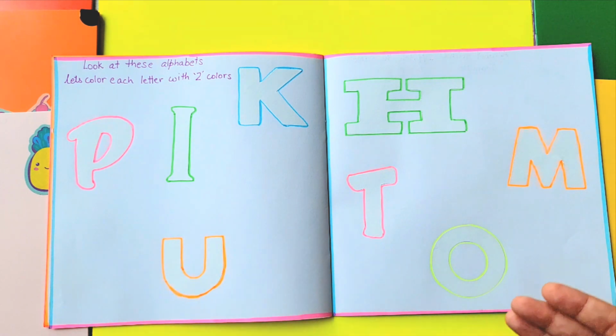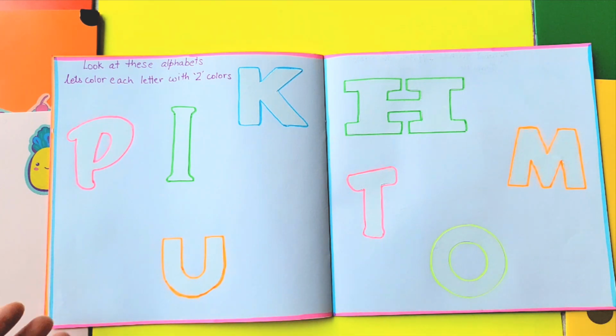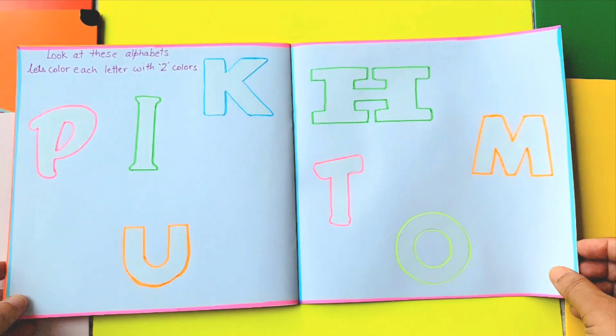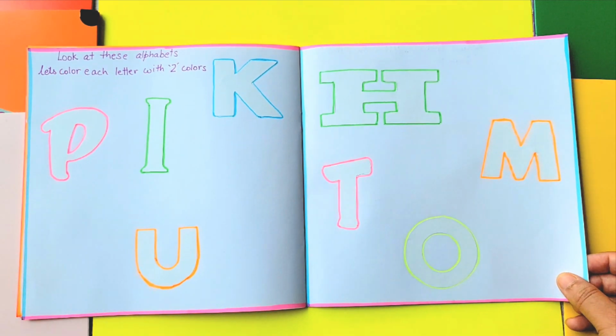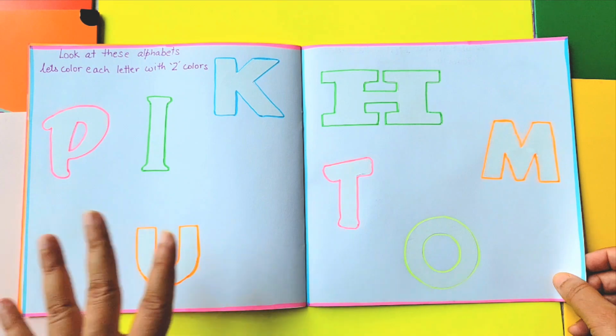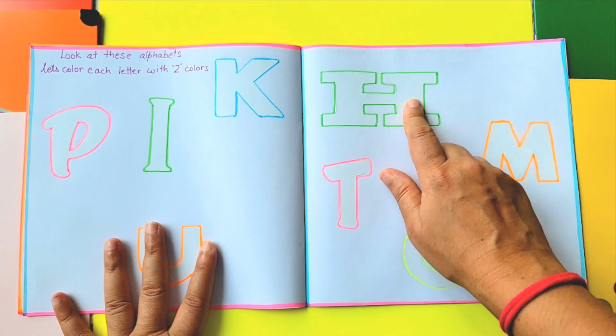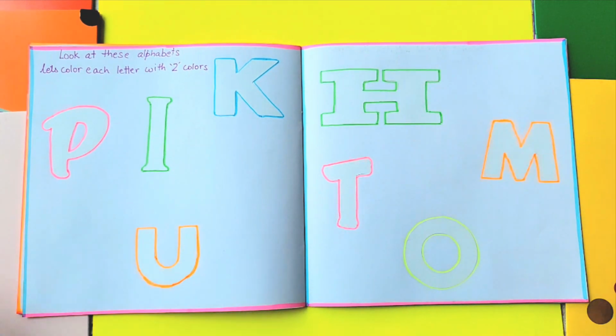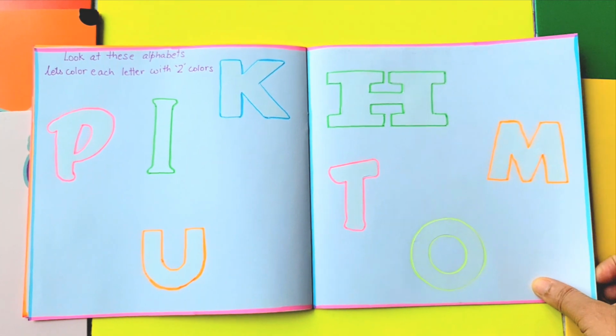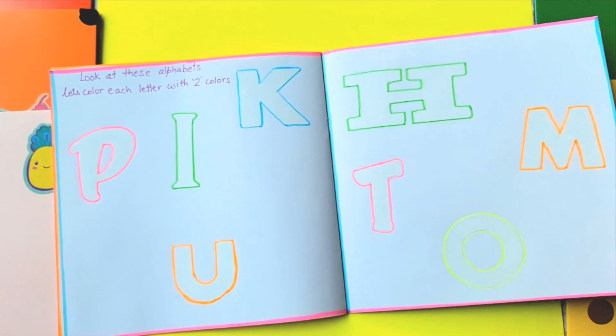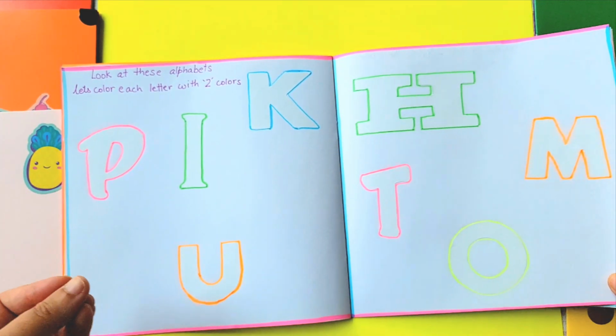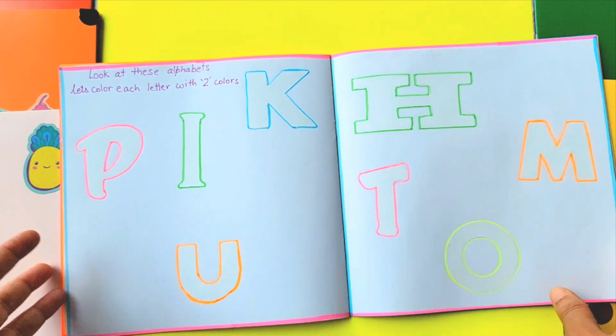So each alphabet is going to be colored in 2 ways, and I have P, I, K, U, H, T, O, M written in a beautiful way, and definitely can be colored. And if your child doesn't want to color, make sure they're either painting it or thumbprinting it, or trying and maybe pasting tissue. Anything can be added just to make the activity fun.